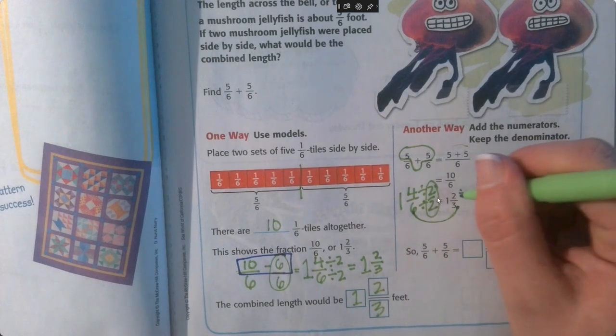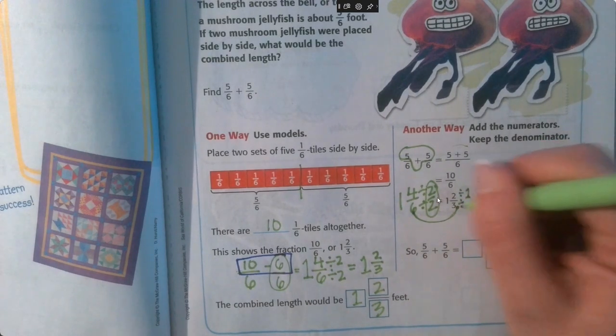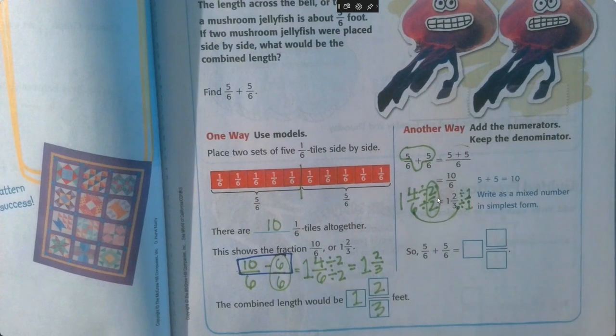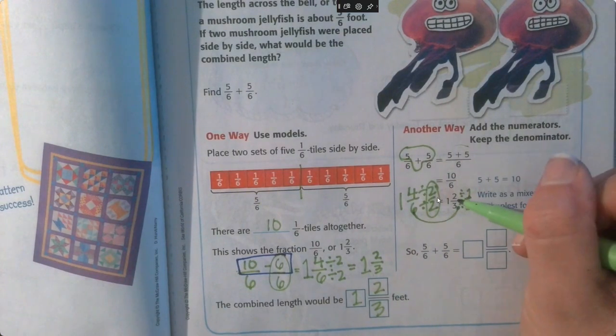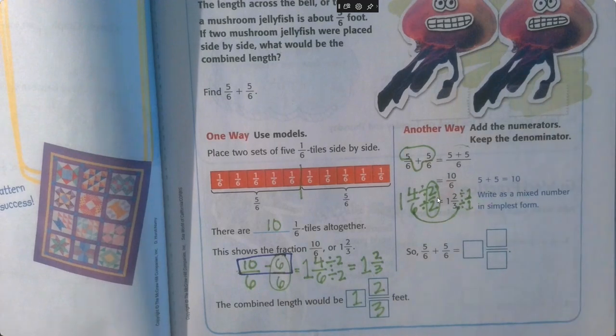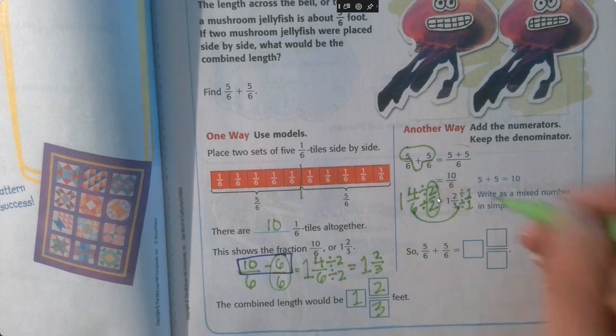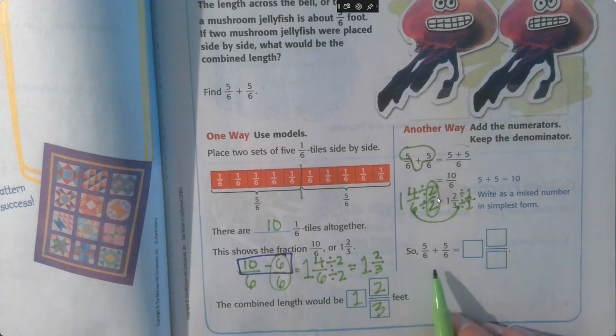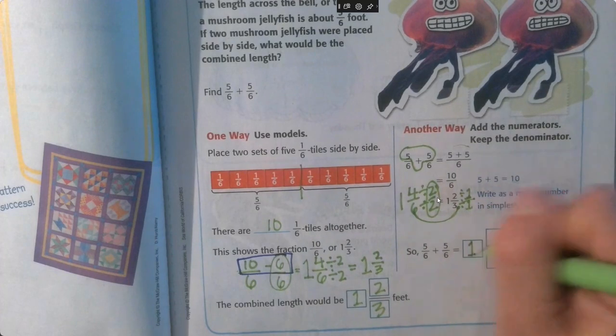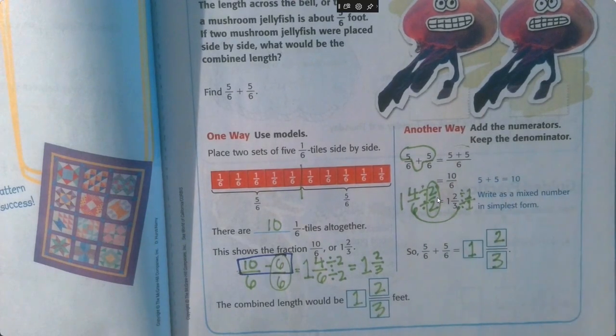When you get to the point where the only thing you can do is divide by 1, then it is in its simplest form, because 2 goes into 2, but 2 does not evenly go into 3, and 3 does not evenly go into 2. Therefore, the only number you can divide both the numerator and the denominator by is 1. So 5/6 plus 5/6 equals 1 and 2/3 feet.